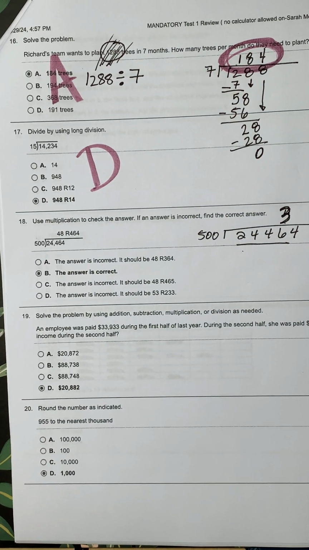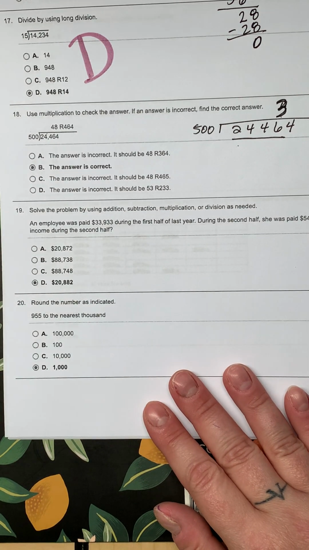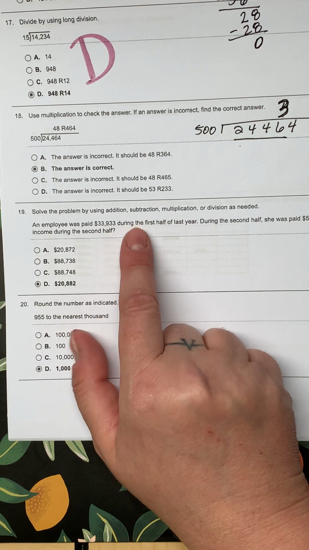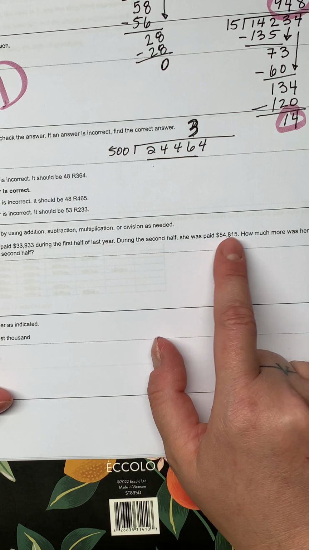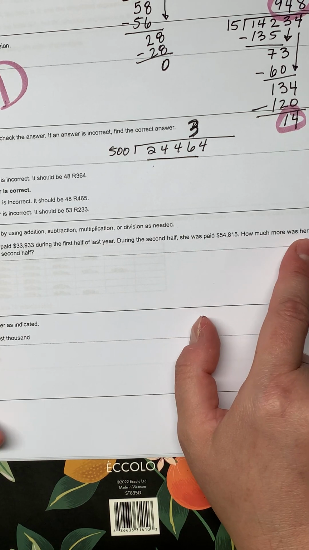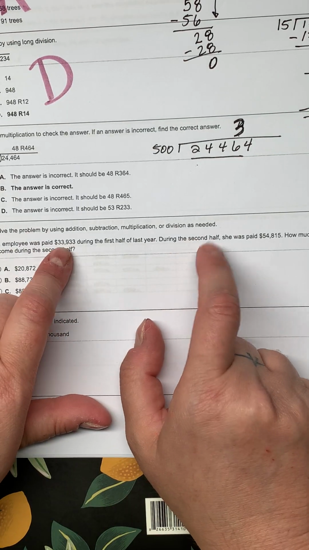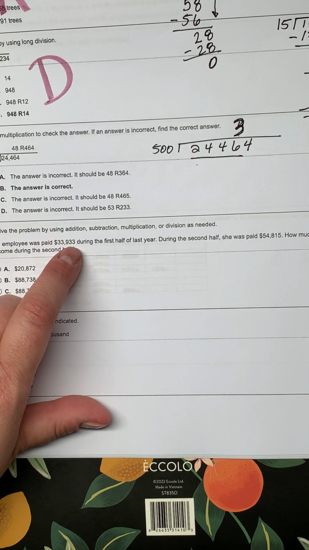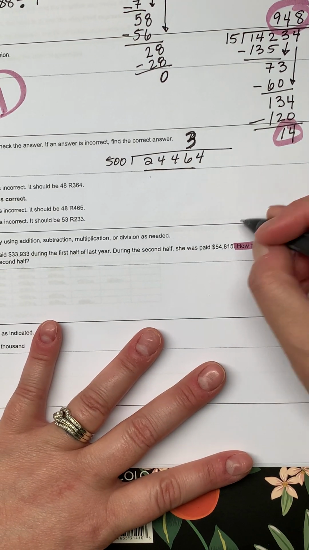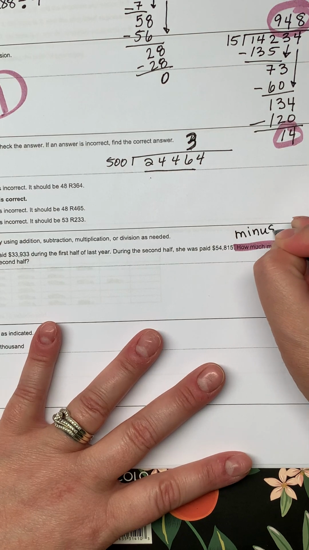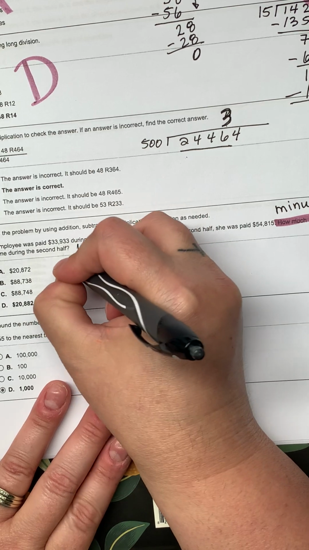We are on number 19. Number 19 says an employee was paid this much money during the first half of the year. During the second half of the year, she made that much money. How much more was her income during the second half? So it's asking what's the difference between these? How much more money did she make? So how much more tells us to subtract, or to minus. And we're going to do the big number minus the small number.